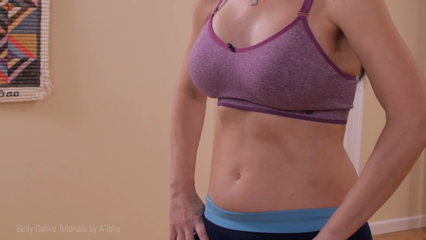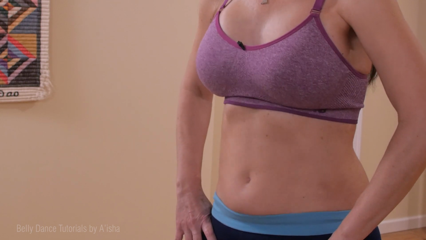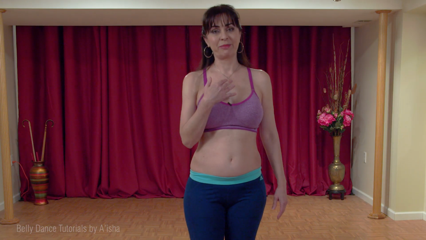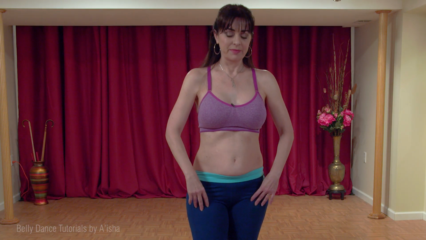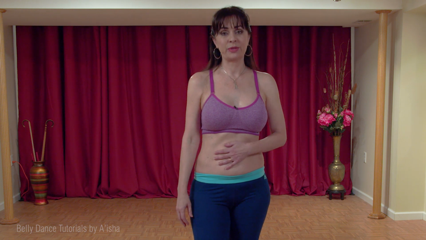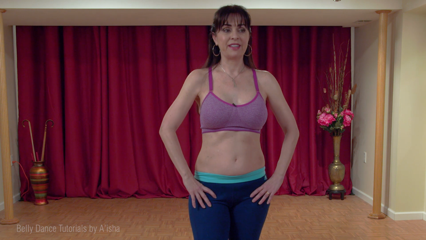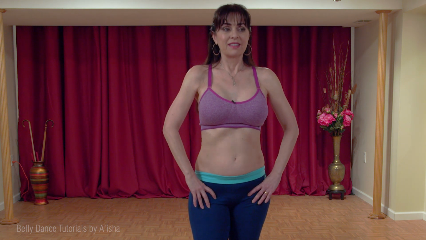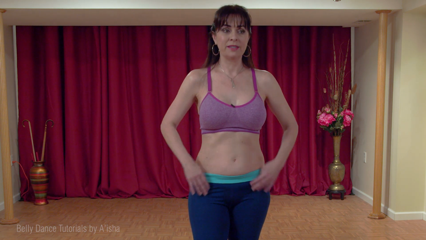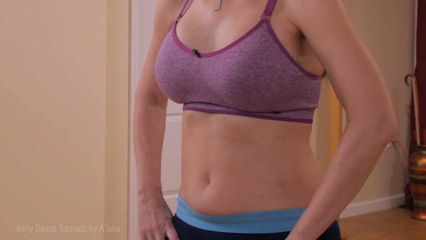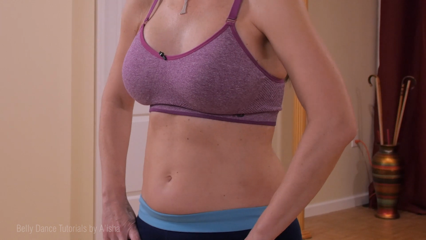But you see, I can talk when I do that because I'm not closing my throat, and this is just a muscular movement, but it's different than these abdominal muscles. One more time, and belly flutter.